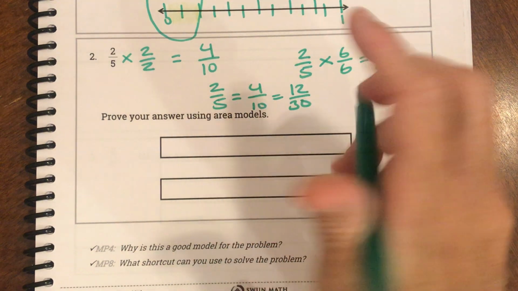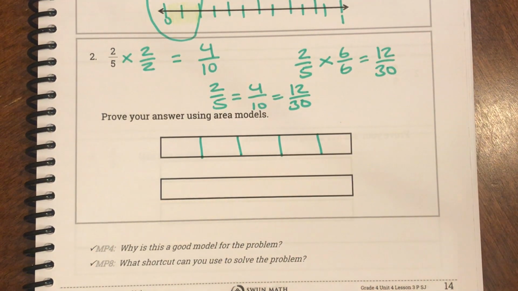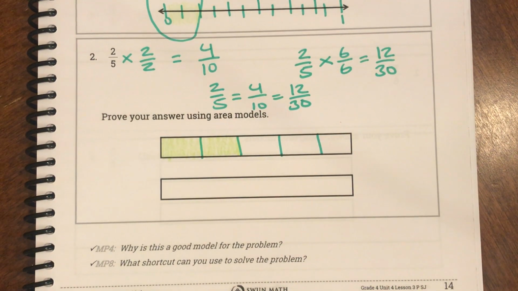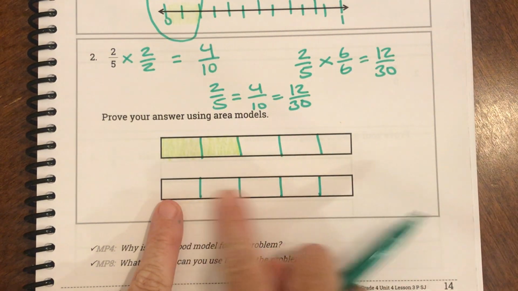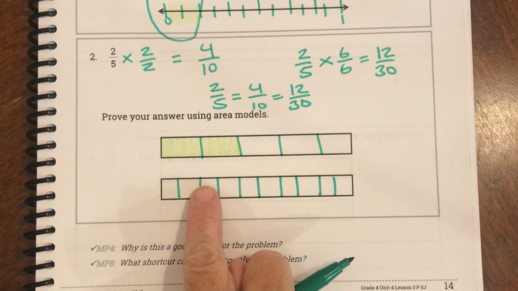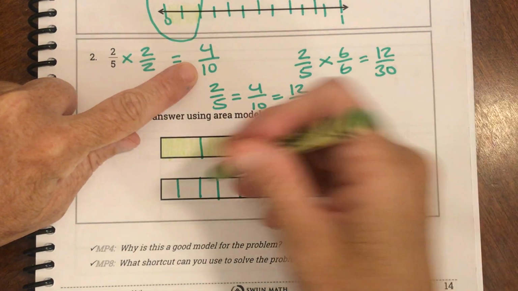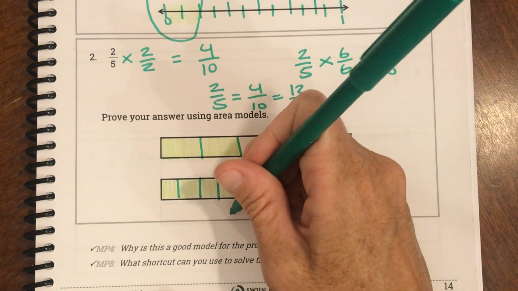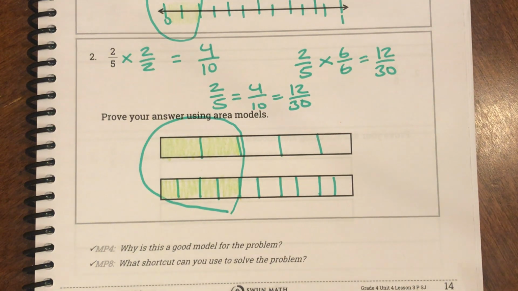So 2/5, the denominator 5 means we have to partition our whole into 1, 2, 3, 4, 5 pieces. And the 2 means we have 2 of them. Okay, so I'm going to just use those same interval lines to help me. But then because I want to partition this into tenths, let's cut or partition each of those in half. So now I have 1, 2, 3, 4, 5, 6, 7, 8, 9, 10, which my denominator is 10, and I have 4 of them. So 4/10 is equal to the same as 2/5. They're the same value, they just are written differently.